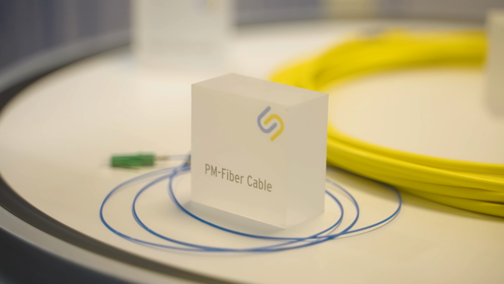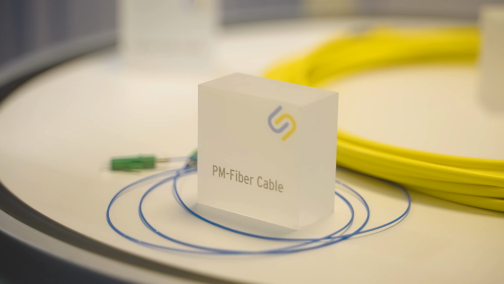Hi together. Today I want to talk about PM fibers, or polarization-maintaining fibers, special optical fibers designed to maintain the polarization state of the fiber during the transmission. And these fibers are unlike standard fibers. They have to minimize the distortion of the signals during external stress like bending or temperature changes.